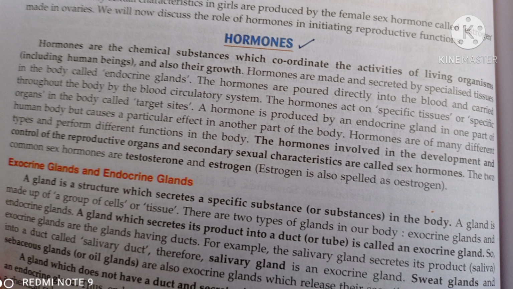It means organizing the various activities going on inside our body. For example, let us take a boy. A boy enters the adolescent age, then the first visible change is sudden increase in height, followed by other changes like appearance of facial hair, then Adam's apple in the neck, and so on, which occur in sequence. They do not occur all at a time. All these are controlled by hormones.